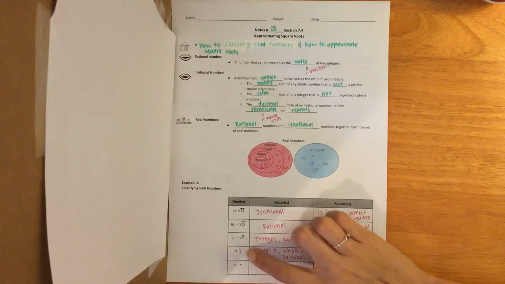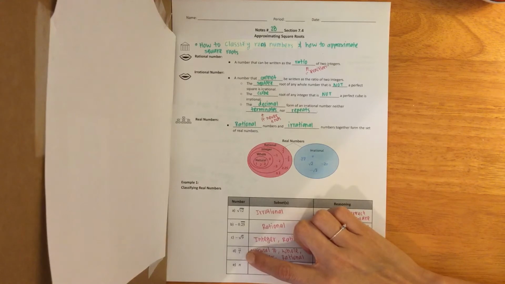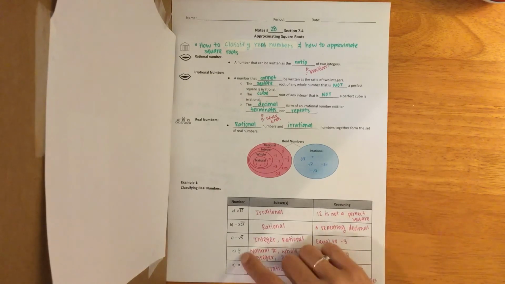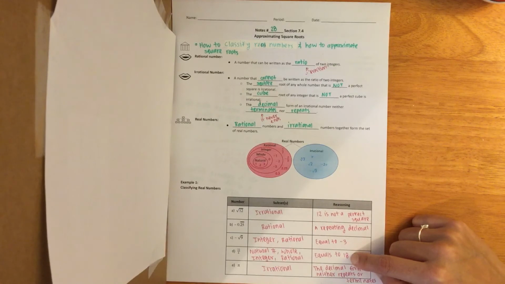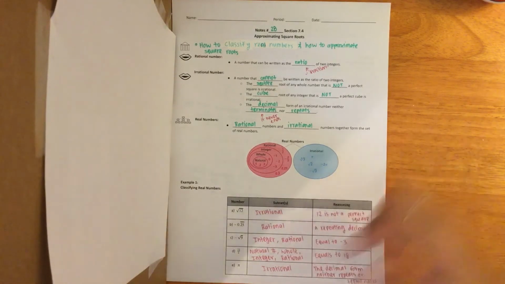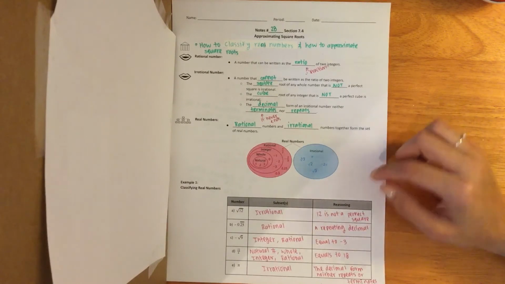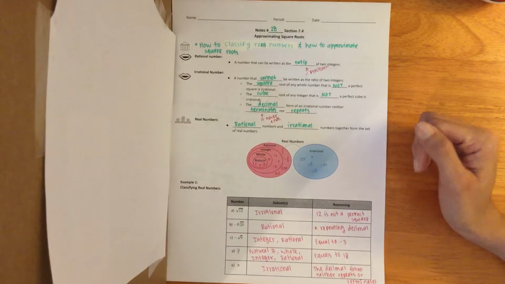And then D says 72/4. If I were to put that in the calculator, 72 divided by 4, I'm going to get 18. So that obviously is a whole number. It obviously can be written as a fraction too. It could be written as 18/1 as well. This is a natural number, a whole number, an integer, and it's a rational number. So this one is a special type of number, and it has 4 different categories.